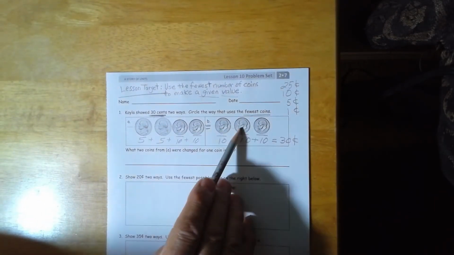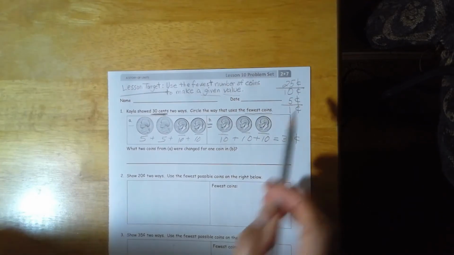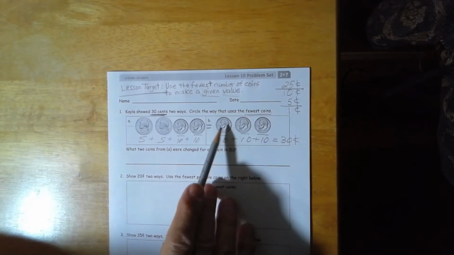So in this case, Kayla could have used a higher value coin than one of these 3 dimes. She could have used a quarter, and 25 cents is 5 cents away from 30 cents, so she could have used a quarter and a nickel. But either way, she used fewer coins to show 30 cents by using 3 dimes, and she used 4 coins over here. But we have a question to answer also. It says, what 2 coins from part A were changed for 1 coin in part B.